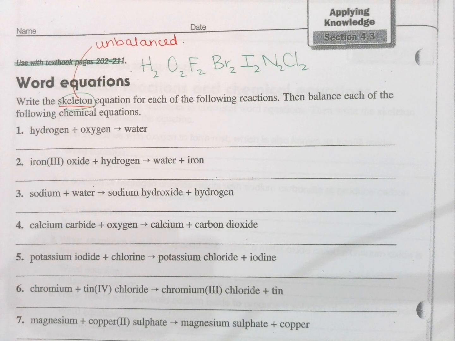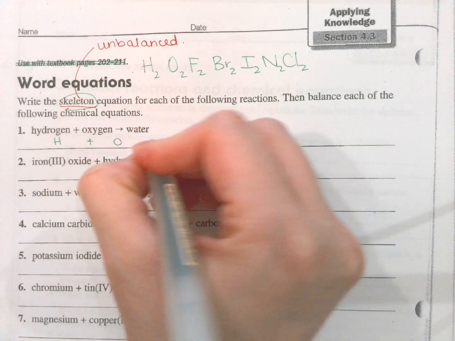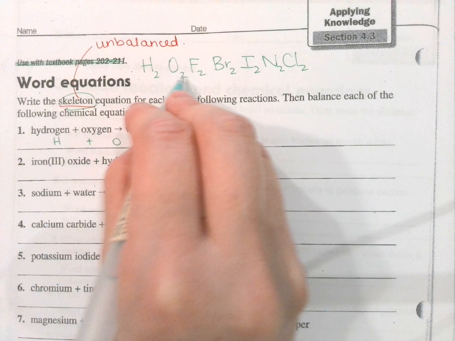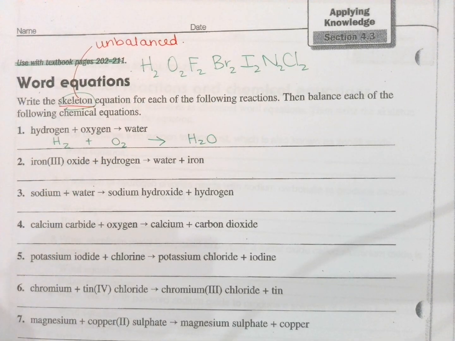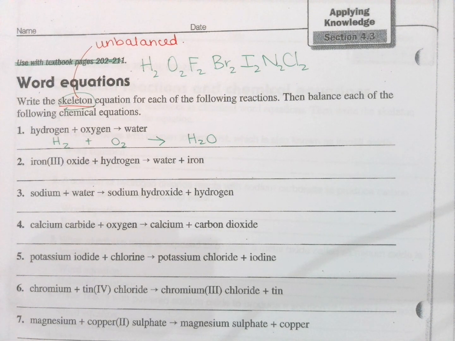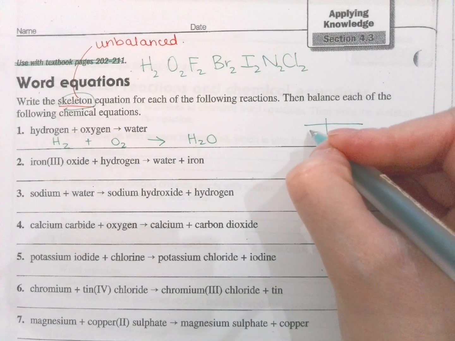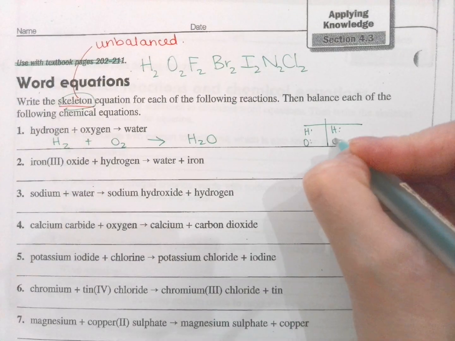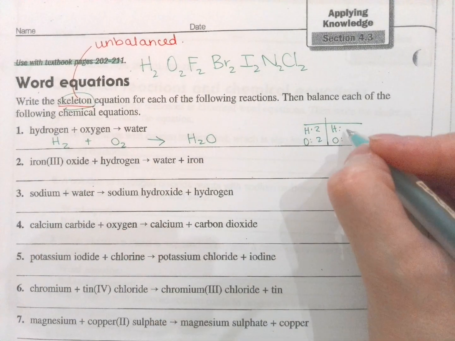So for the first one, we have hydrogen and oxygen yields water. So H plus O yields H2O. But then you also notice that the hydrogen and the oxygen are part of the Hofbrinkel, so I need to put 2's there. And then I suggest also having to show all our work. And so I would just do a quick chart of the reactants and products, hydrogen, oxygen, hydrogen, oxygen. I start with 2 and 2, and I end with 2 and 1.